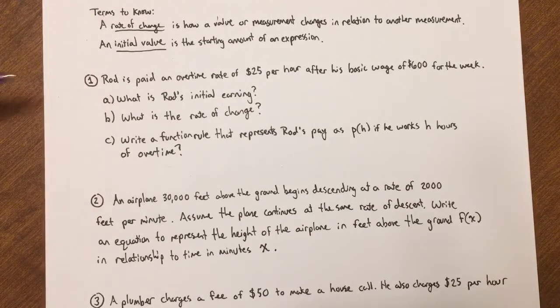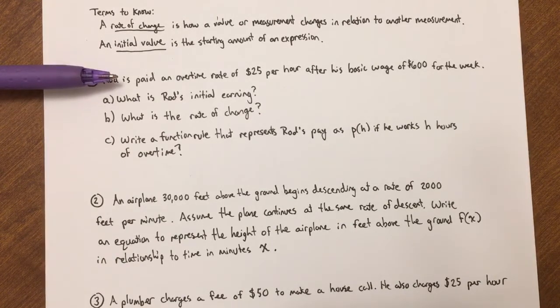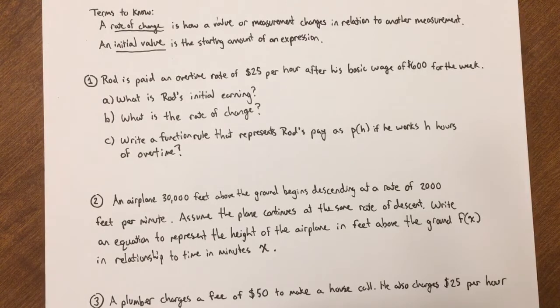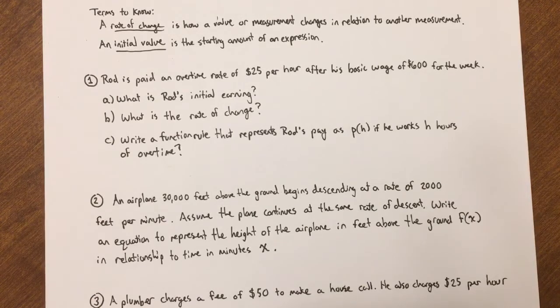What I've done for this first word problem is break it up into a couple of steps, which is hopefully going to help us understand how to read and interpret things when we're analyzing and comprehending function problems that are embedded in real life applications. So let's read number one. Rod is paid an overtime rate of $25 per hour after his basic wage of $600 for the week.